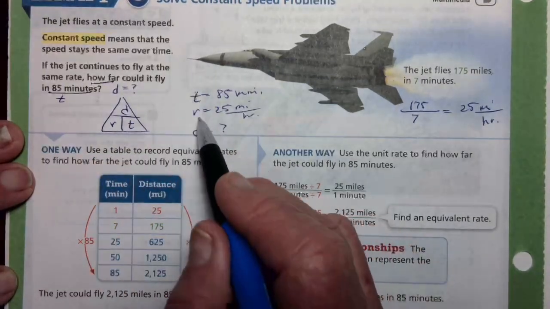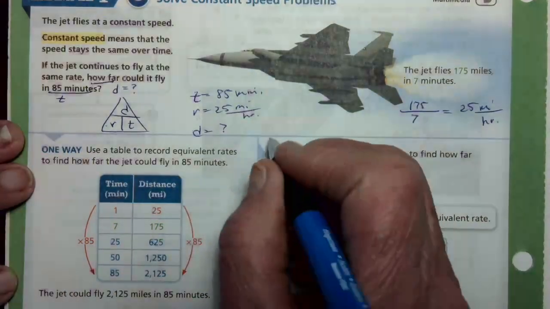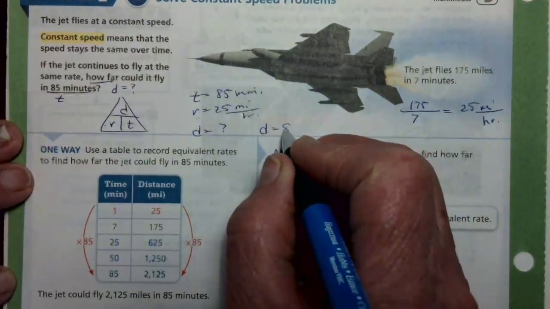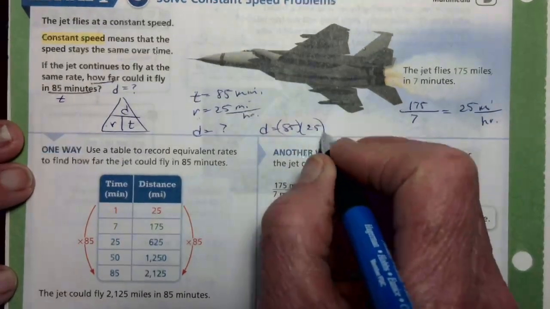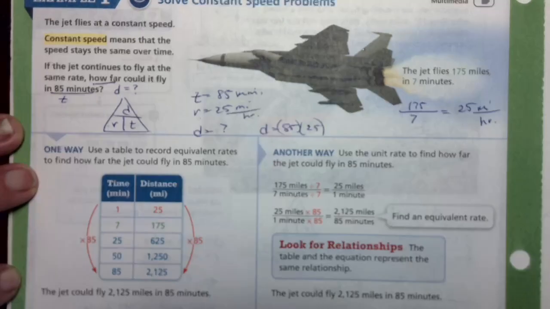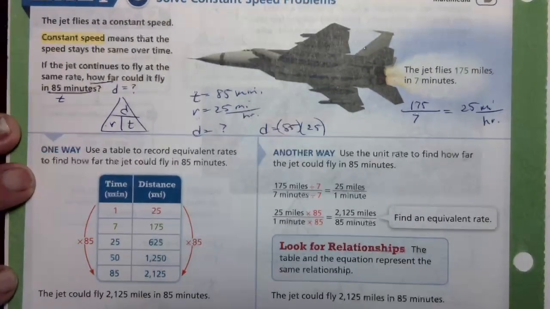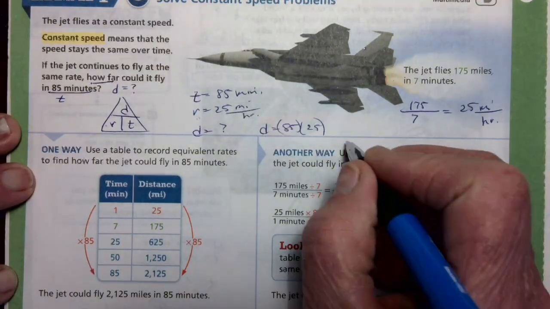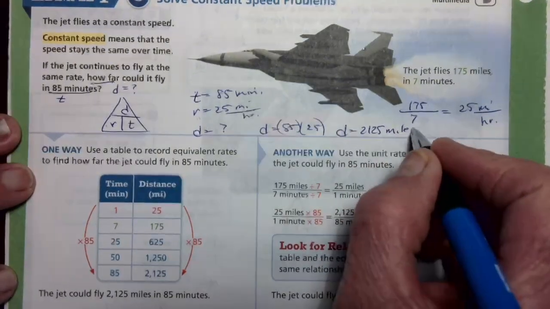So if I have a rate and a time, I'm supposed to multiply to get a distance. So my D is going to be 85 times 25, and it's going to come out in miles. 85 times 25, and that's 2125. So the distance is 2125 miles.